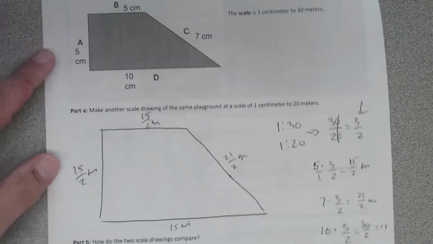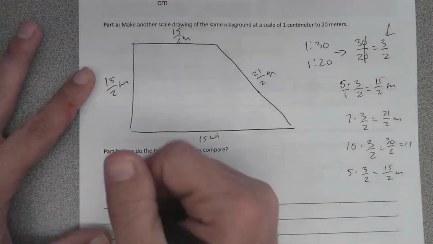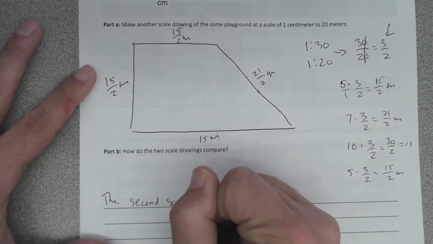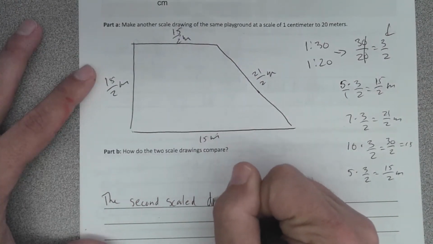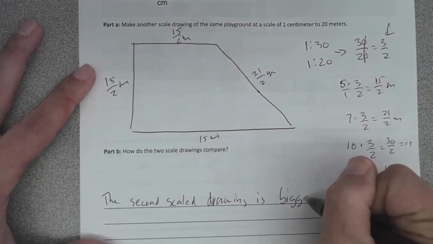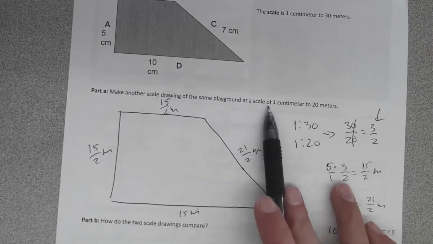And that's all you had to do, right? And so how do the two scale drawings compare? We can say the second scale drawing is bigger. And that's because we went from a scale of 1 to 30 to a scale of 1 to 20.